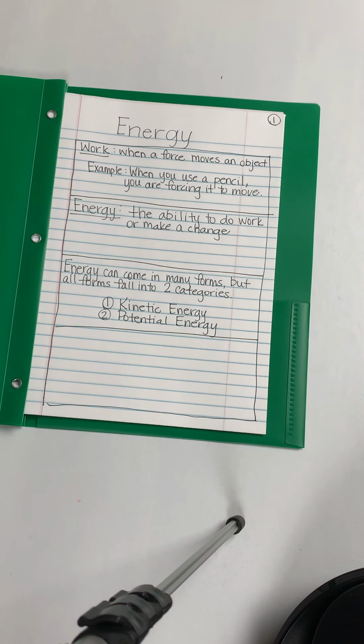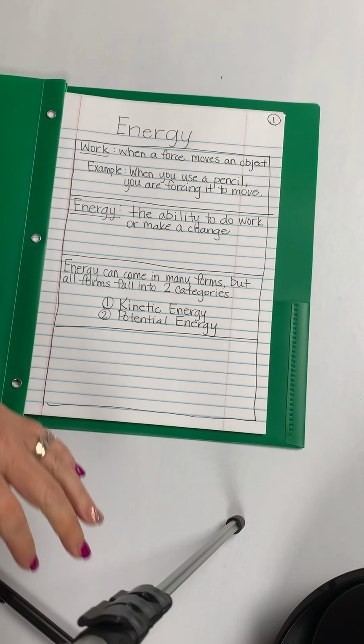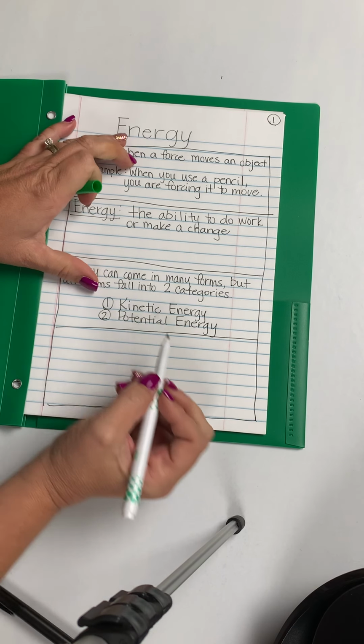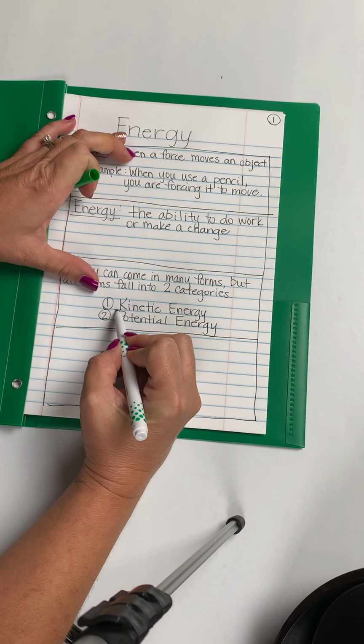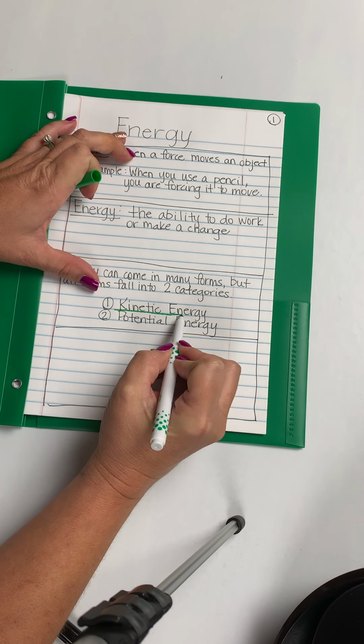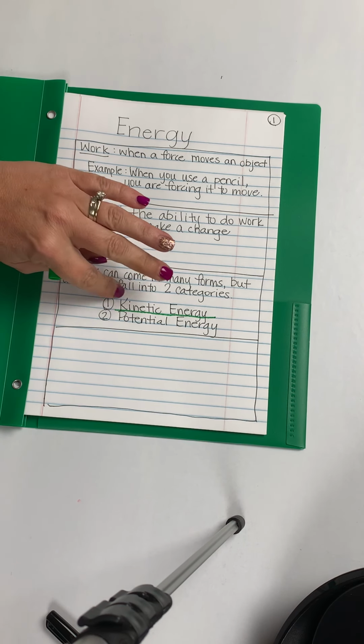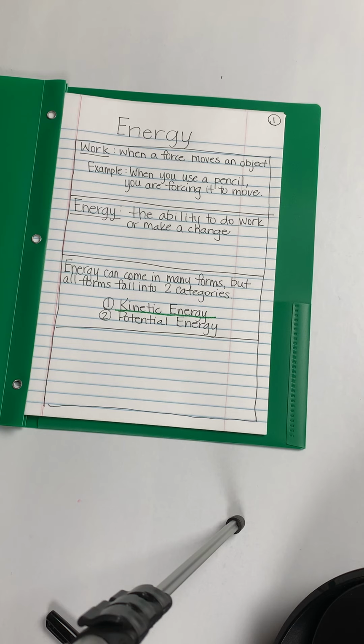Okay. And we are going to go ahead and pull out our markers right now. Kinetic energy, I want you to use your green marker, and we are going to underline it in green. You are going to find out more about why I chose green for kinetic energy this week.